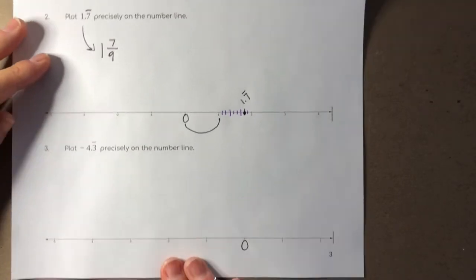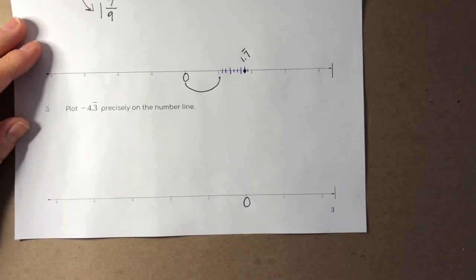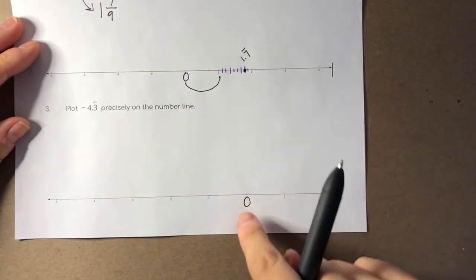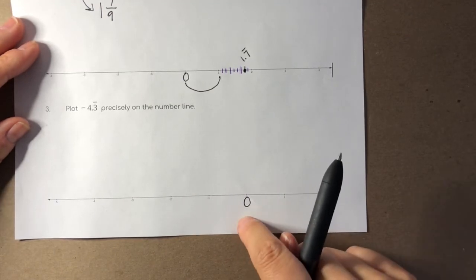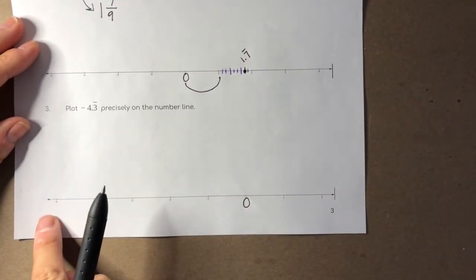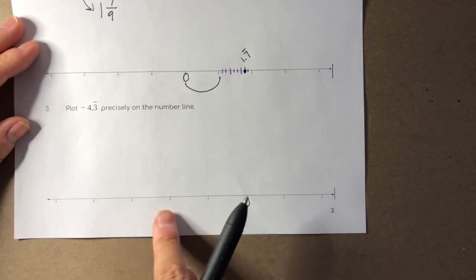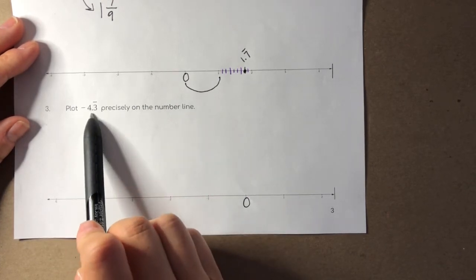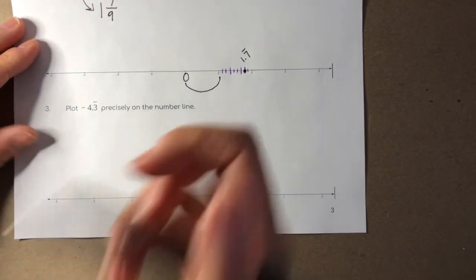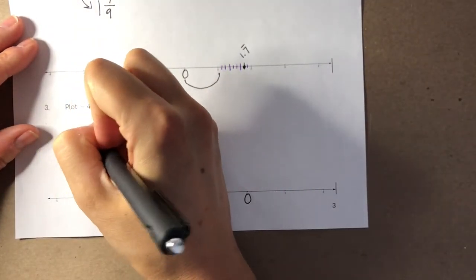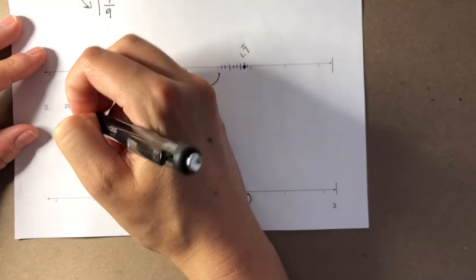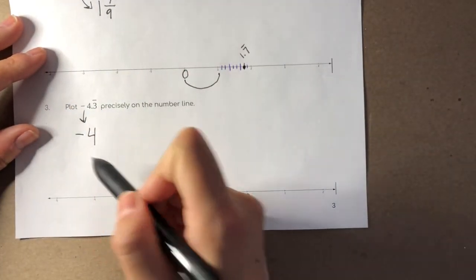All right, one last number to put on the number line. -4.3 repeating. So make sure you mark where 0 is, because our number line is different in this one. It shows more negative numbers, -5, -4. They're very small written, but we can see them. So I know that -4.3 repeating, that's what I'm trying to do. So that's going to be in the negatives, somewhere over here. And when I translate it into its mixed number form, it's going to keep that -4 as its wholes.